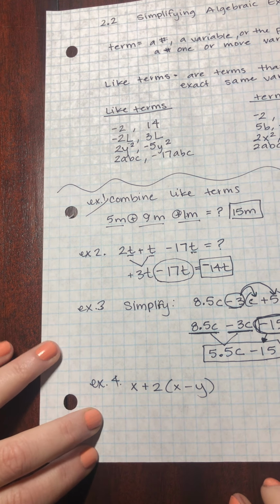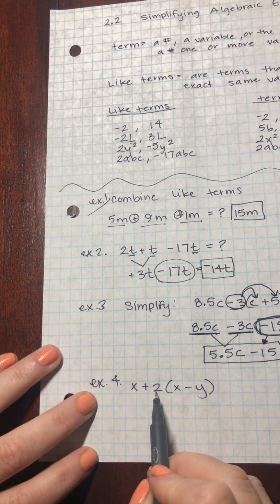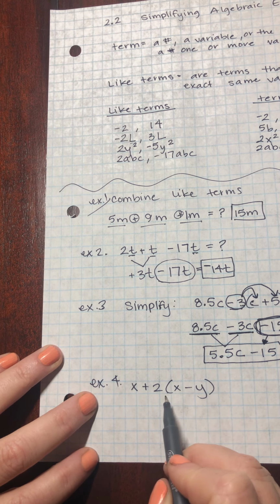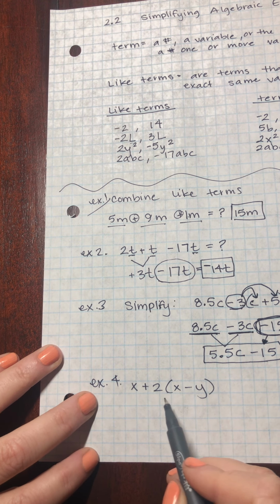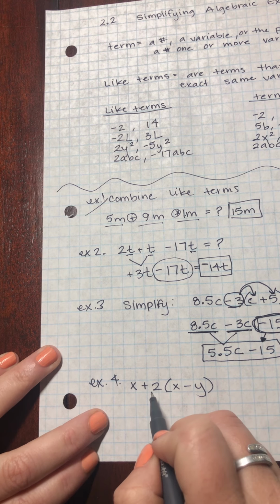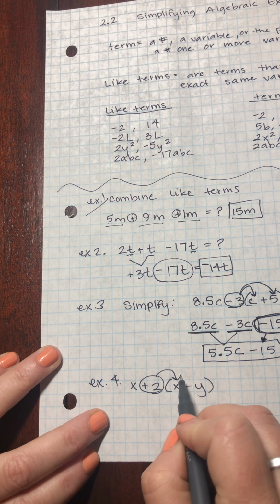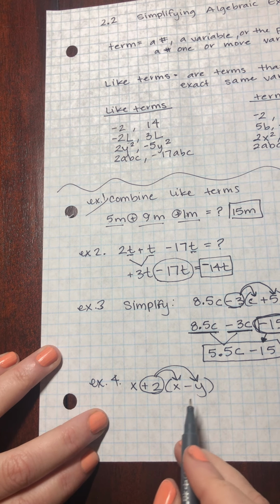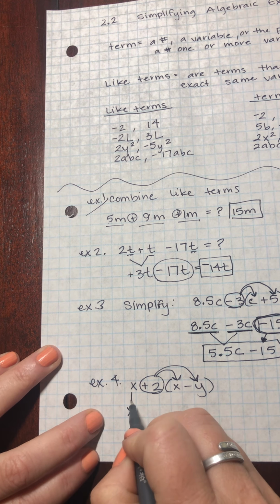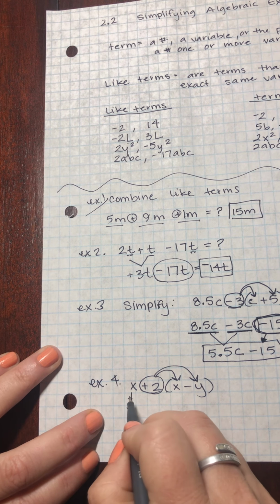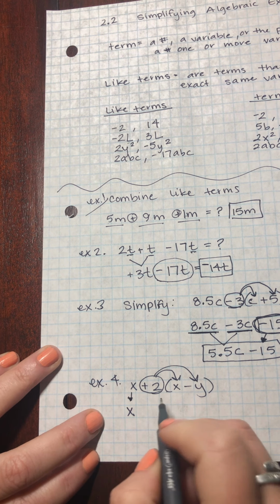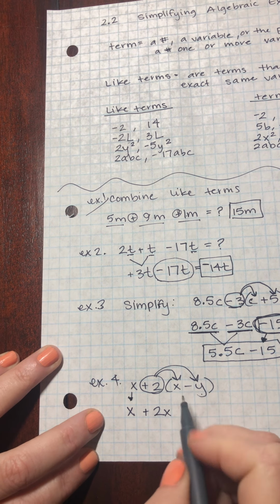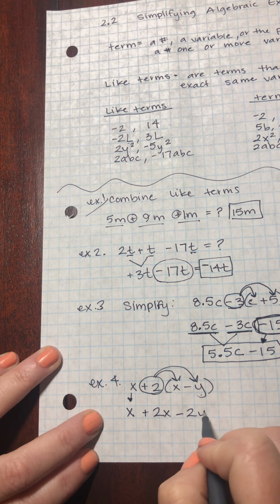Okay. Here's our next example. x plus 2, parentheses, x minus y. So I start with the parentheses, x minus y. I can't do anything with that because they're not the same. So I'm going to take this positive 2 and I'm going to distribute it. I'm going to multiply it by each of the factors on the inside. So the x stays the same. And then I get 2 times x, so plus 2x. And then I have 2 times negative y, so minus 2y.